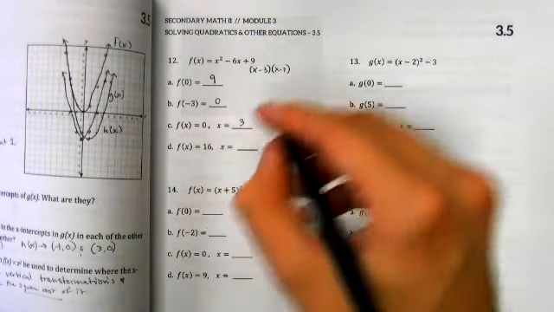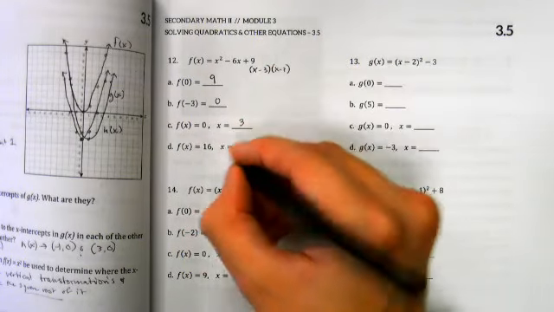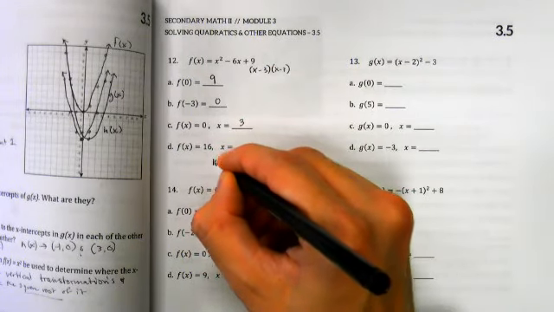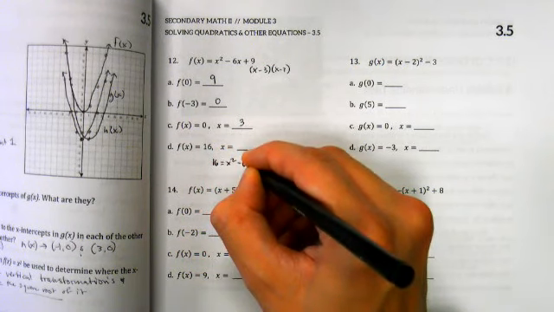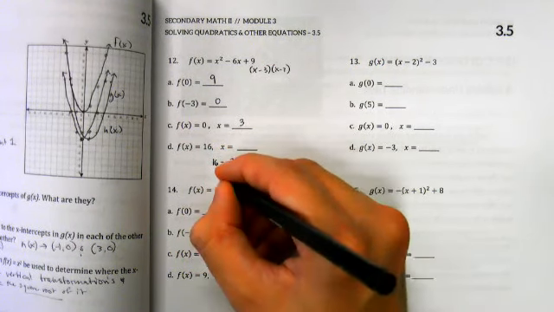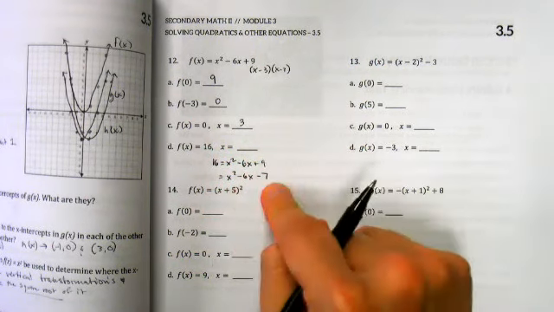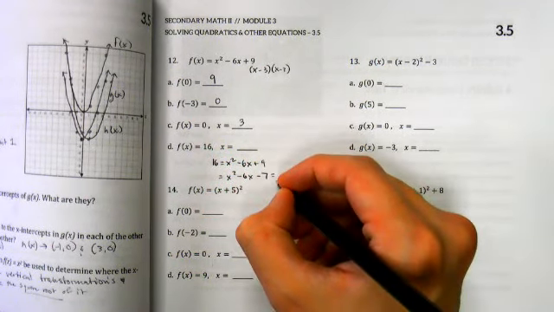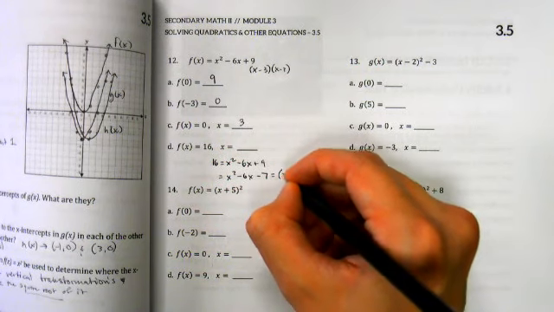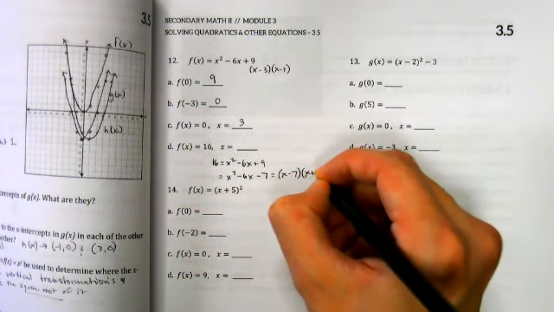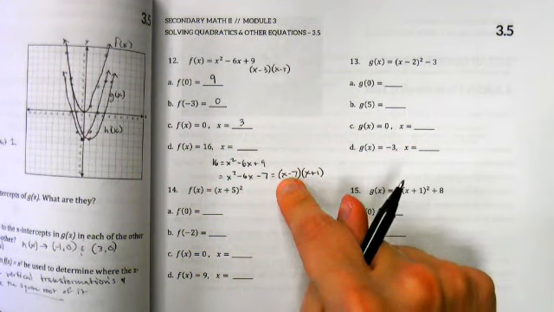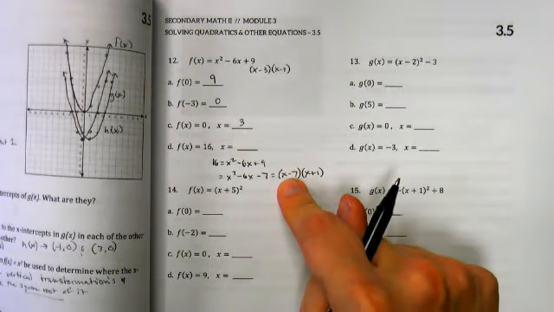When does it equal 16? Let's see. 16 equals x squared minus 6x plus 9. We can subtract 16 from both sides. X squared minus 6x minus 7. Can we factor this? -7 and 1. X minus 7, x plus 1. So it'll equal 16 at 7 and at -1.